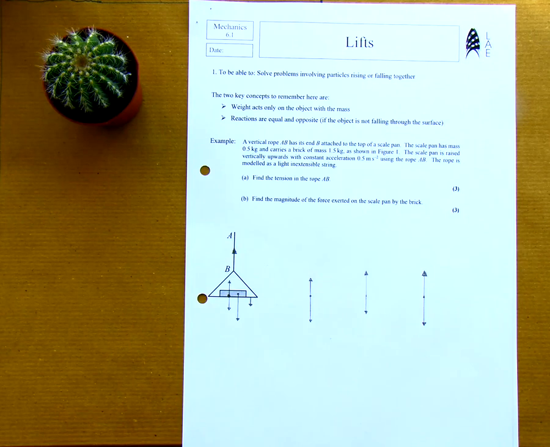Okay, hello everybody. This is a video to explain just a couple of examples. So there are two concepts about lifts that confuse people.